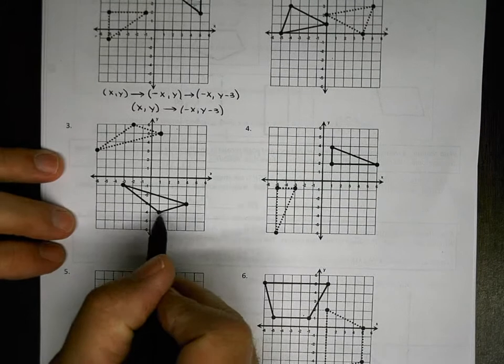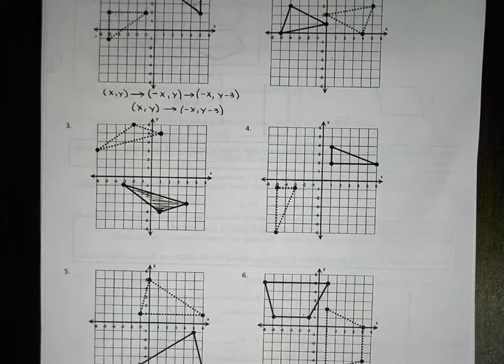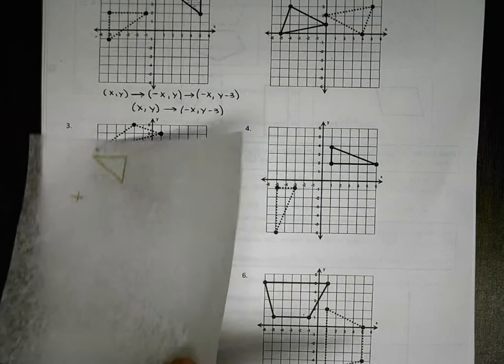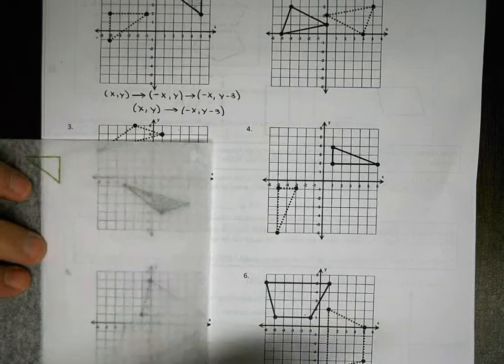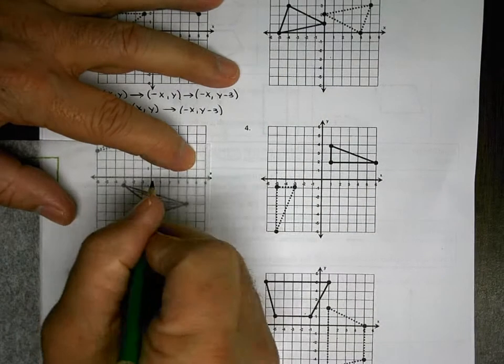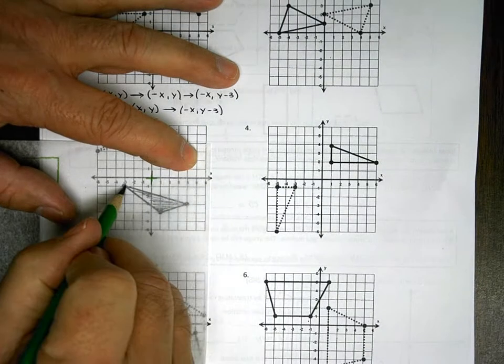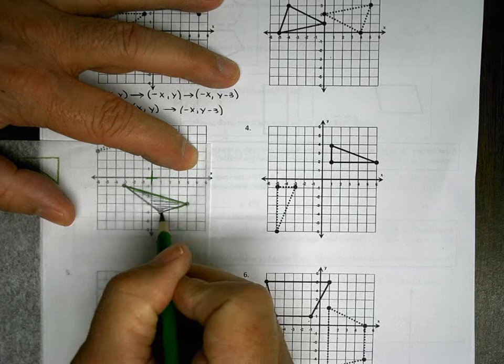All right, so 3, we're going to move this guy from here up to there. It looks like maybe we could do a 180-degree rotation, or maybe we could do a reflection, I don't know. So let's draw it. So the first thing I'm going to do is I'm going to take my patty paper and I'm going to draw the original or the pre-image. Make sure that patty paper doesn't move.